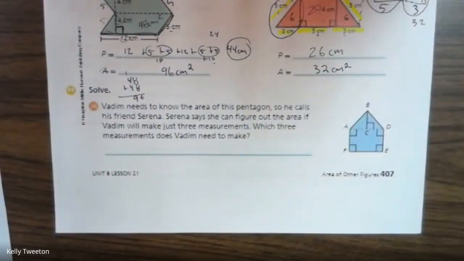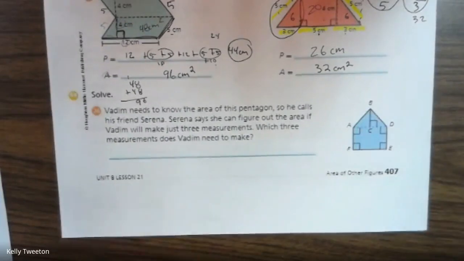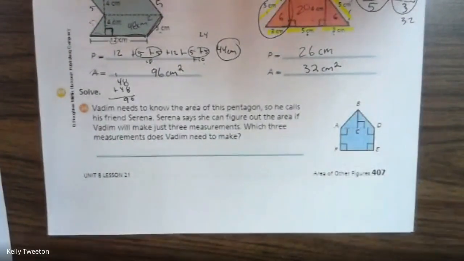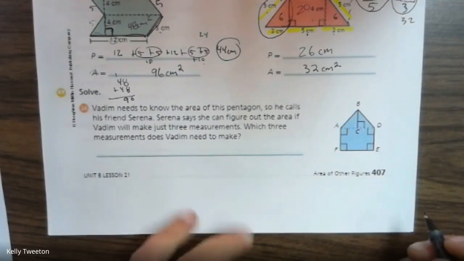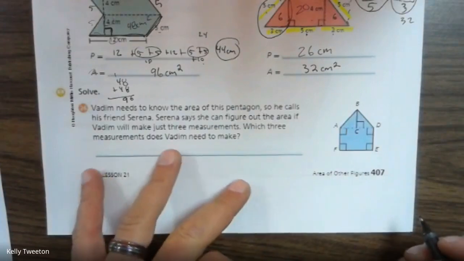Next one. Vadim. Vladimir Putin, that's what I'm calling him, needs to know the area of this pentagon. Well, in America, we call them pentagons. In Russia they call them houses. Okay, so he calls his friend Serena. Serena says she can figure out the area if Vladimir will just make 3 measurements. In Russia, we don't measure. Measurements measure us. So Vladimir will make just 3 measurements. Which 3 measurements does Vladimir need to make?